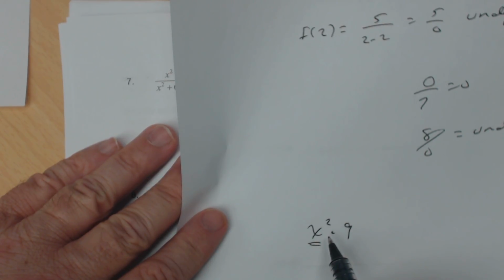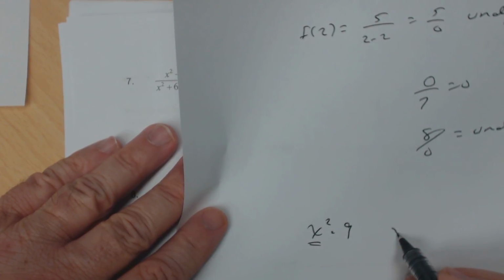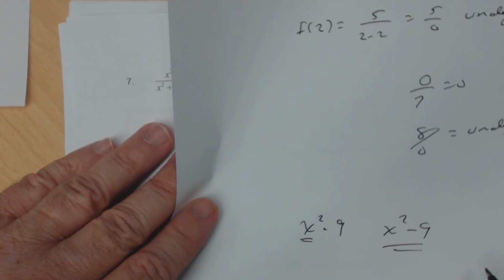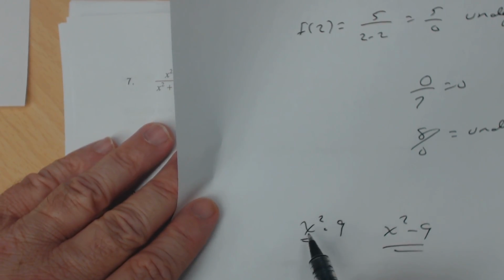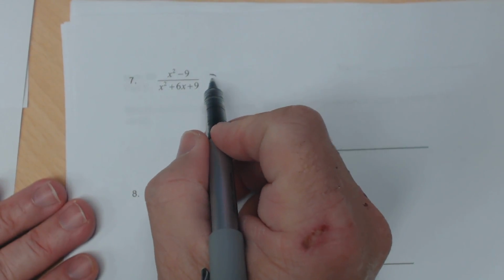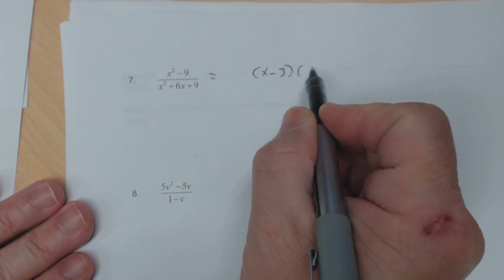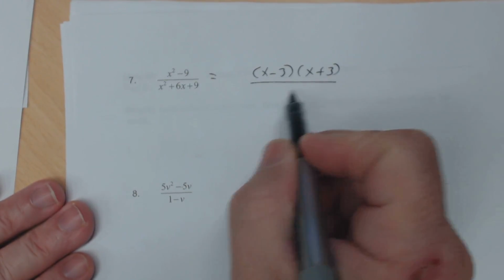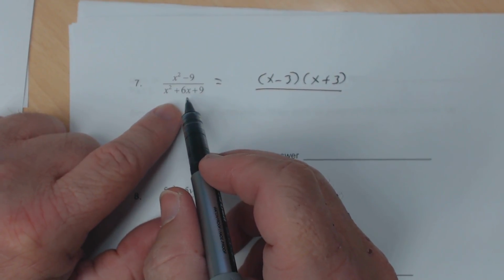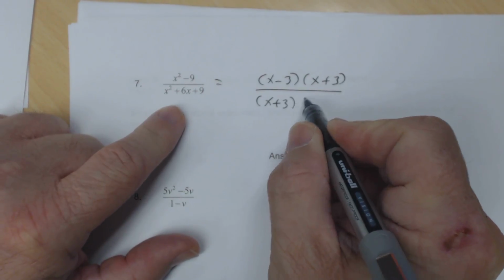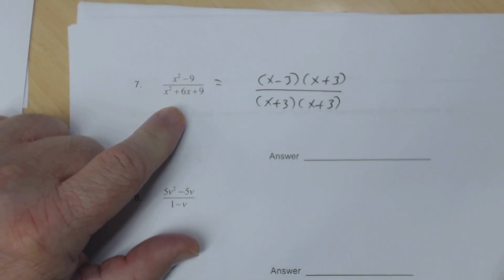And so, because of that product, you have x squared times 9. But the fact that you have x squared minus 9, x squared's not a factor. Okay? Now what you're going to do is factor the numerator, so that's the difference of two squares. So I get x minus 3 times x plus 3. The denominator, that's a trinomial, and I can factor that. I'm going to get x plus 3 times x plus 3. So that's how you factor that one.